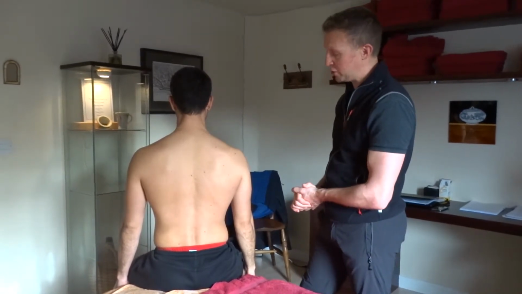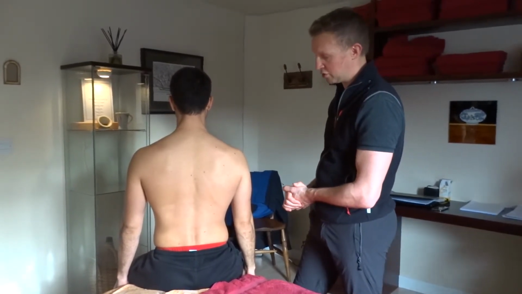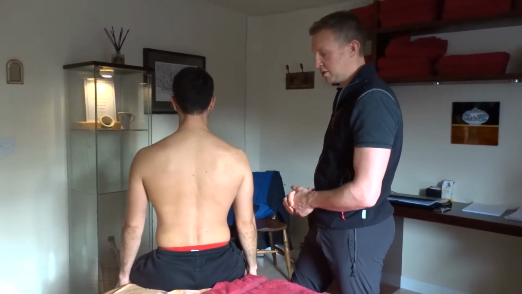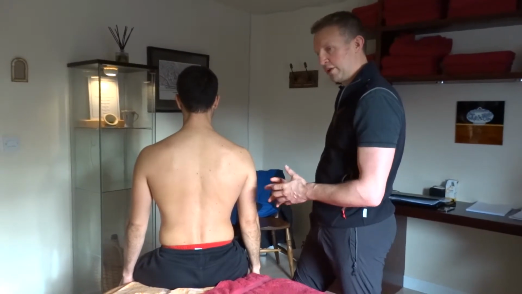One of the main things that people do wrong when they have frozen shoulder is they try to increase the quantity of the movement, so the range of movement of the arm, by working the wrong muscles.